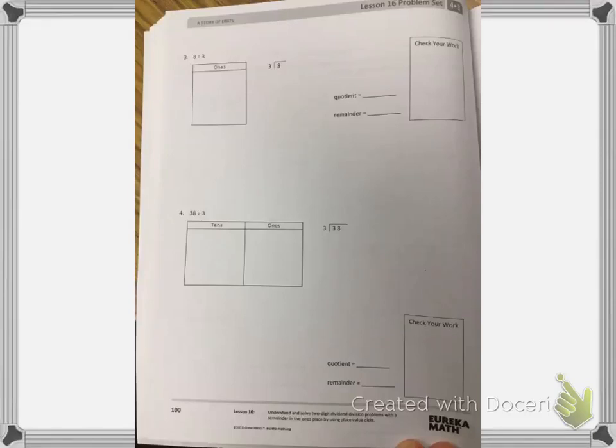Good morning, everybody. We're going to be working on page 100 today, and we are going to be focusing on understanding and solving two-digit dividends, 38, a tens and a ones place, being divided by our divisor of 1, and we are going to be looking at our place value disks to help us divide today.